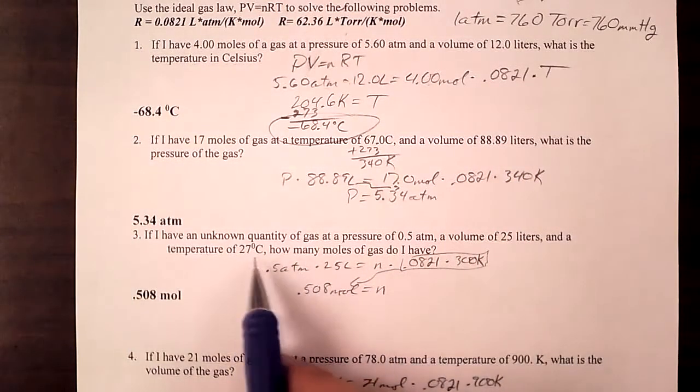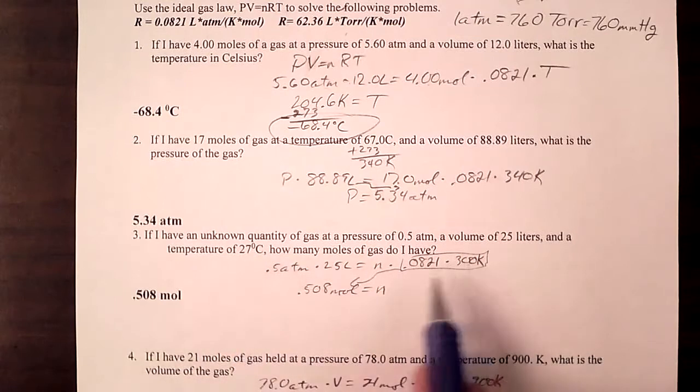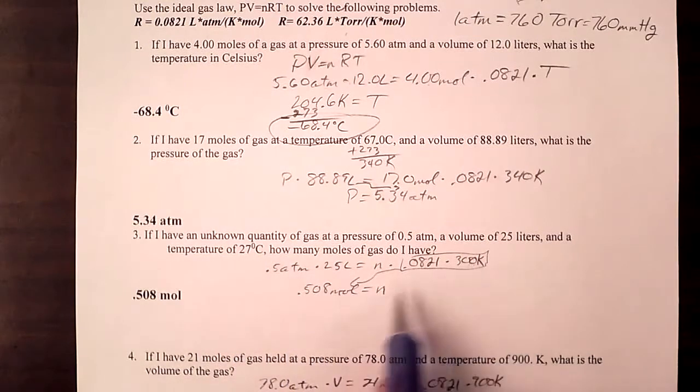What do I need to change here? I've got to change that to Kelvin. And then I'm pretty much set up. This times that divided by that gives me moles of gas. Moles equals N.